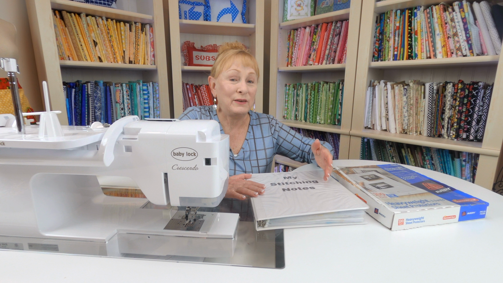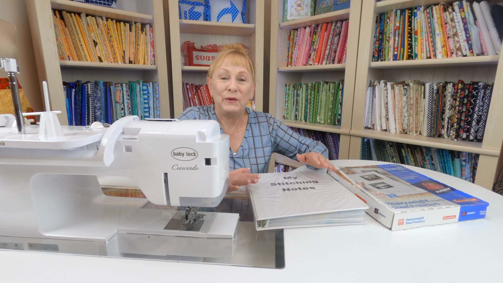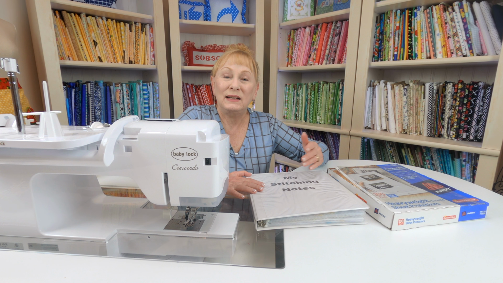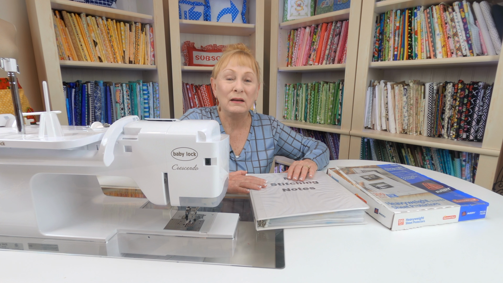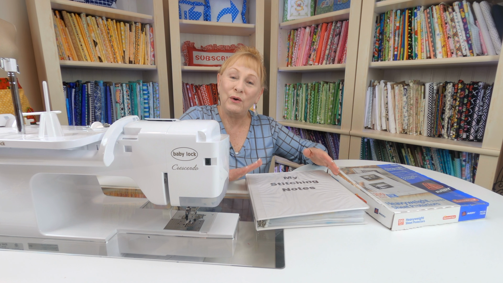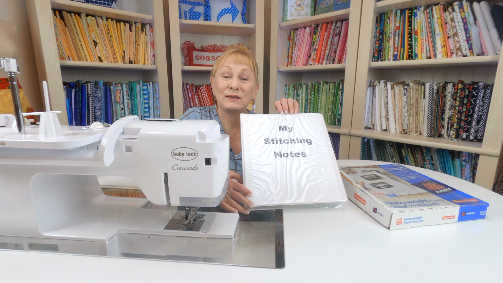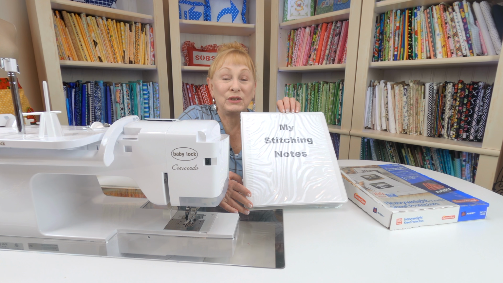Or maybe a friend showed you a new technique. Or maybe you spent hours figuring out how to do something, and then 6 months later you want to do it again, but you don't remember what you did. So what I'm going to do is show you how I keep track of my sewing notes for classes or things I've learned just through friends or watching videos.